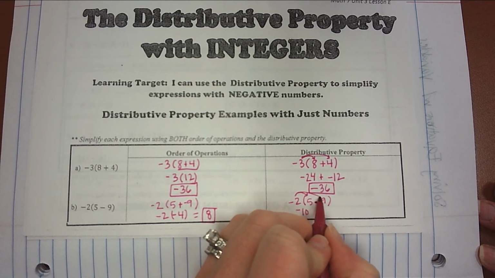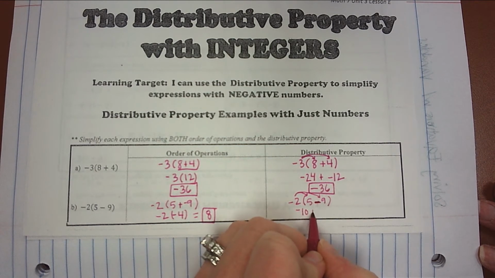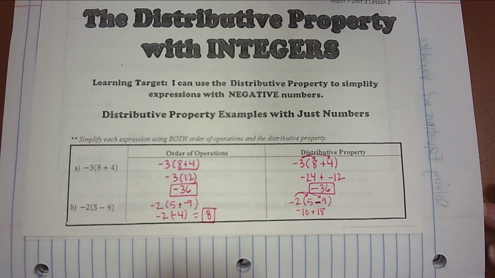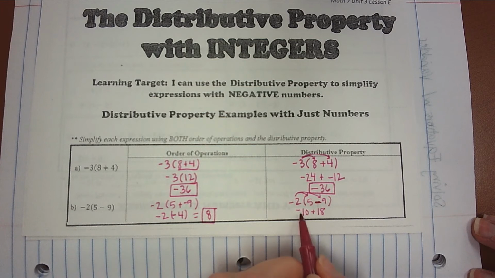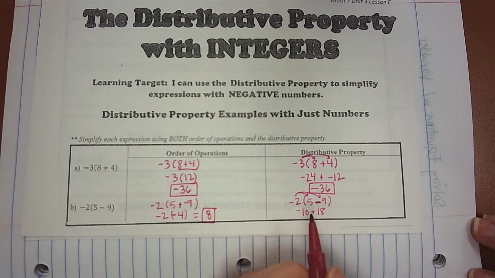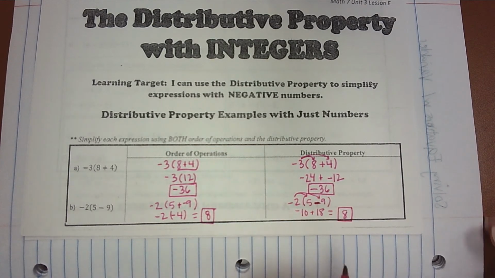And like I said, we're going to distribute negative 2 times negative 9. We're going to keep that negative with the 9, and that becomes positive 18. And negative 10 plus 18, signs are different, so I subtract. 18 minus 10 is 8, and keep the sign with more, which is positive. So my answer is positive 8, just like it was over here with order of operations.